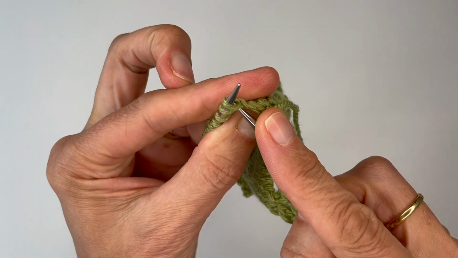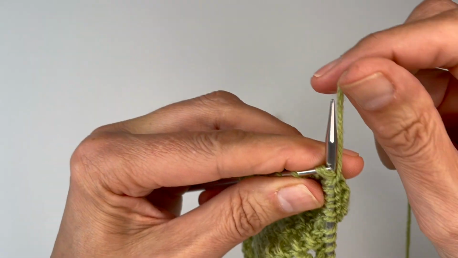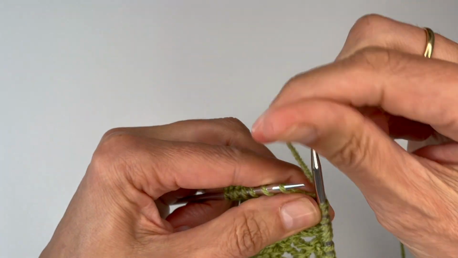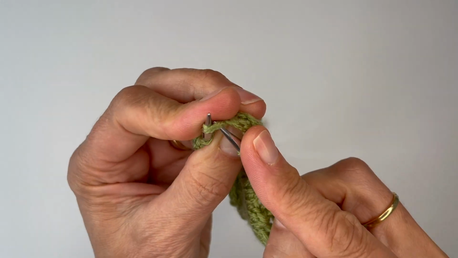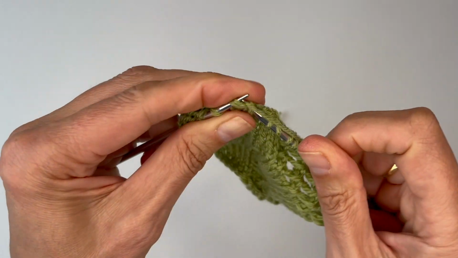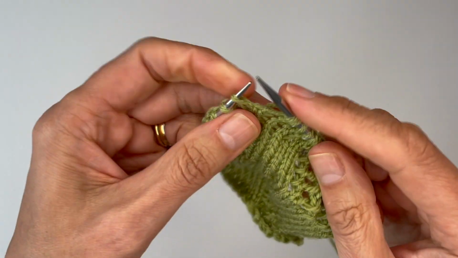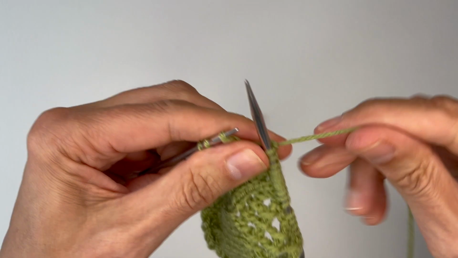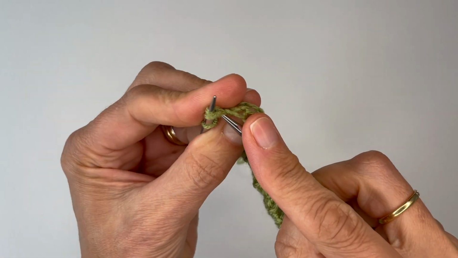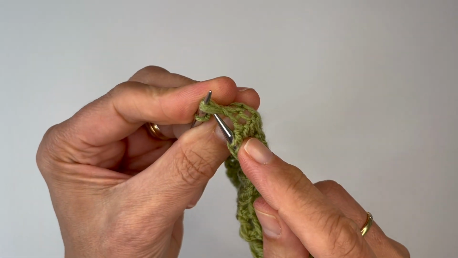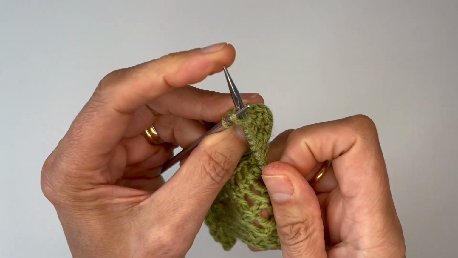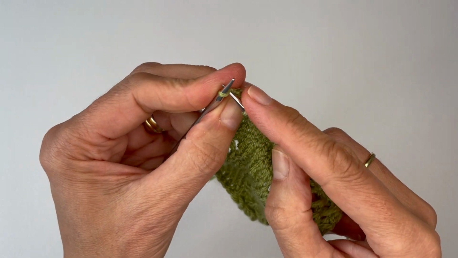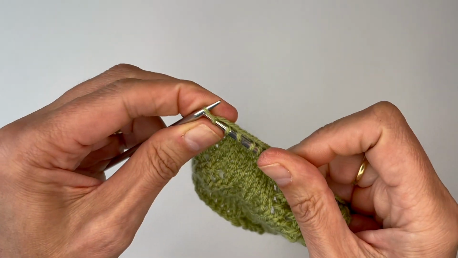Now we have a yarn over, knit 2 together. So knit the next 2 stitches on the left hand needle together to make 1 stitch. And we need to do that repeat 4 times. So yarn over a second time, knit 2 together, yarn over a third time, knit the next 2 stitches together, and yarn over a fourth time, knit 2 together. If you had more stitches, you'd repeat starting with the knit 8 again there. I'm down to my last stitch, which is knit 1.